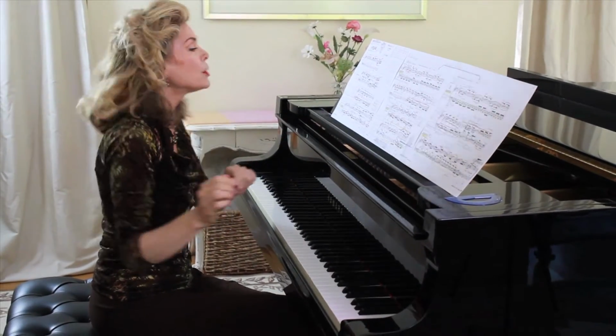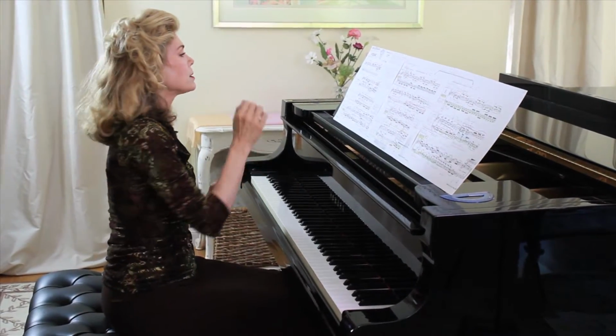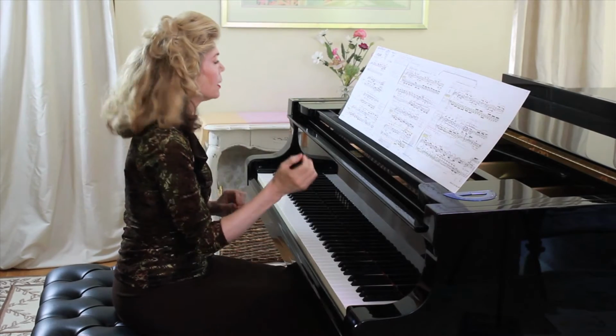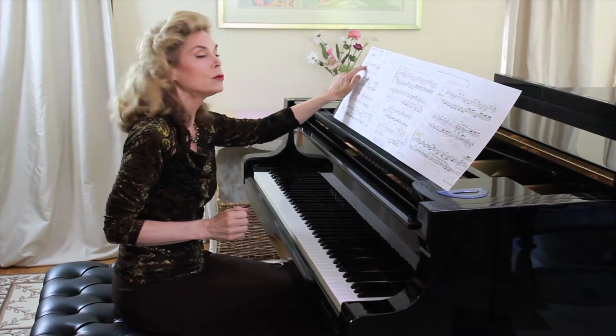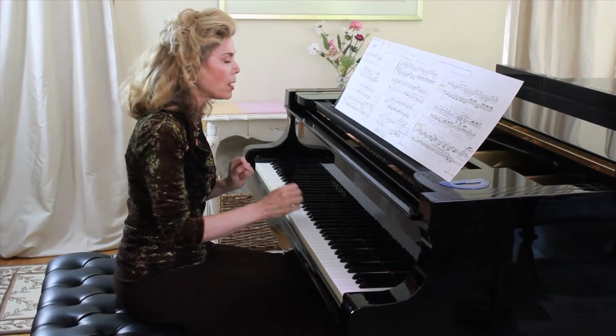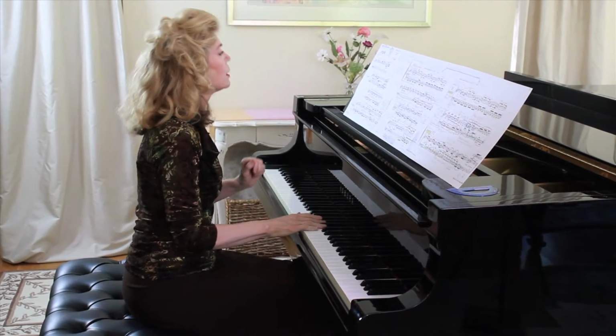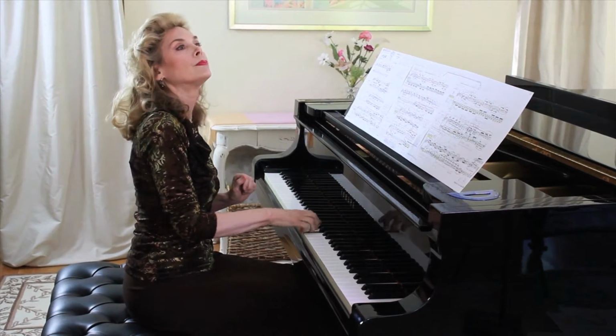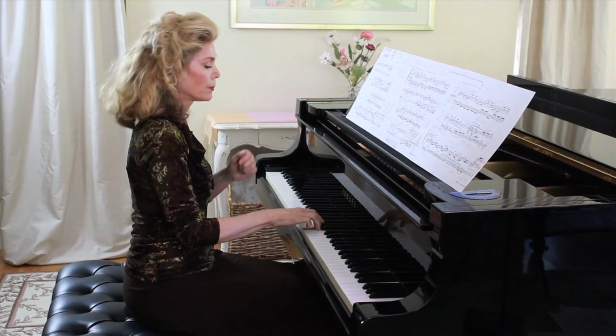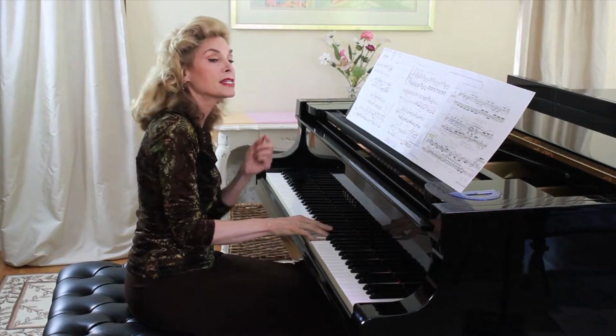Now it gets a little more complicated because we have the 3 parts. I would like to take the soprano alone and show you how inventive this is. Just listen to now extended scale.